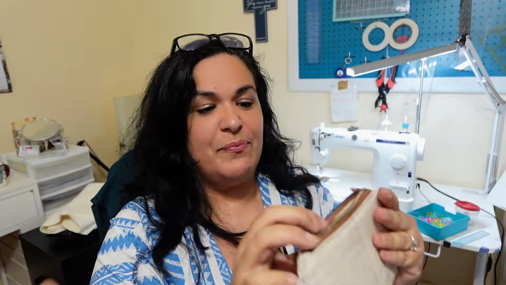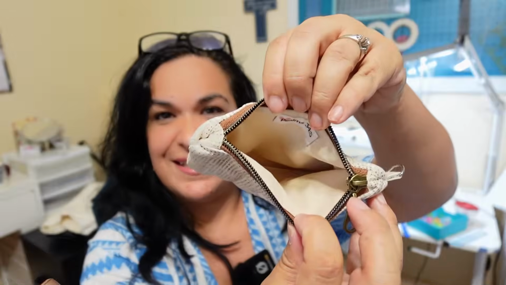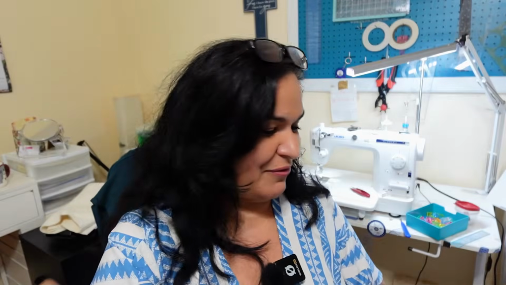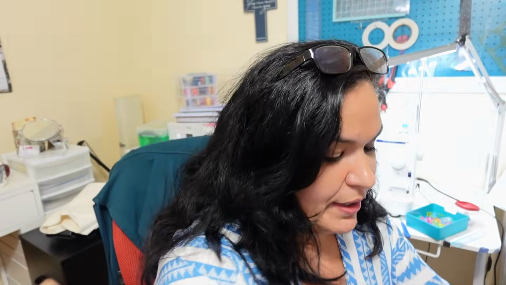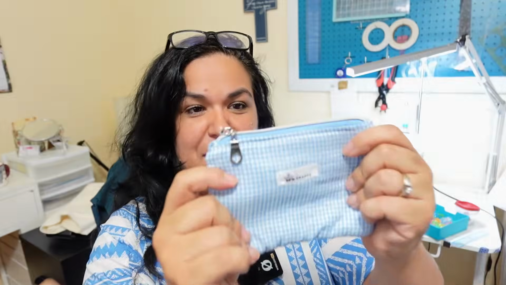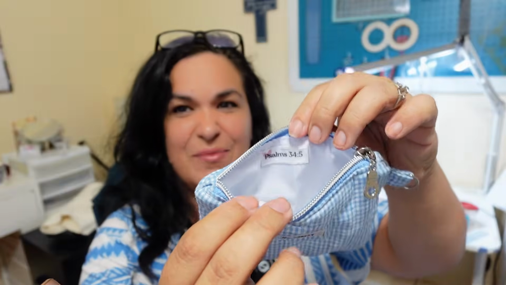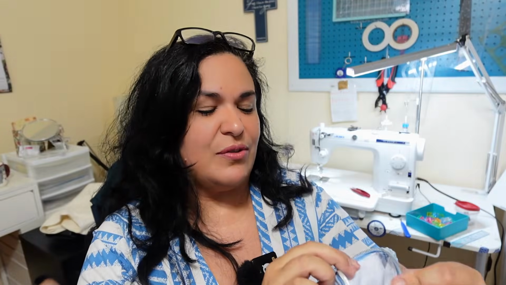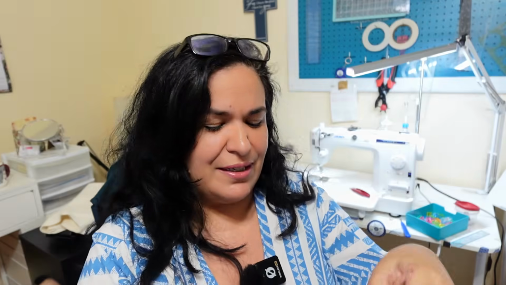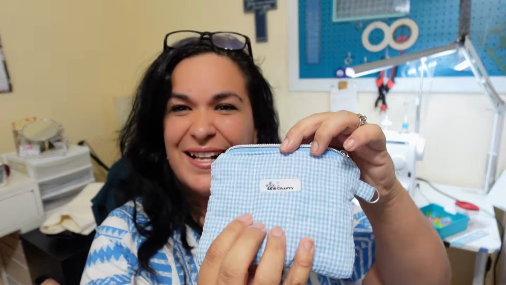When they open them, the first thing they see is Psalms 34:5. And here's the other one I made, super cute. Same thing, when you open it, there it is, Psalms 34:5. That's how they look.